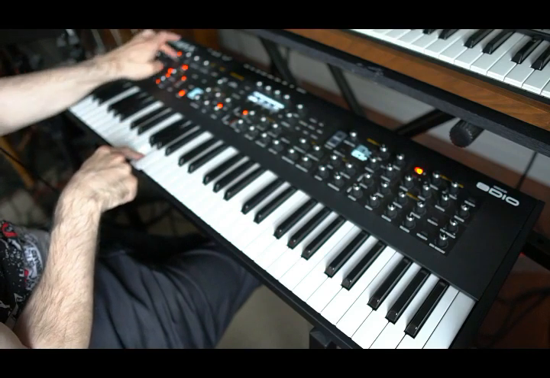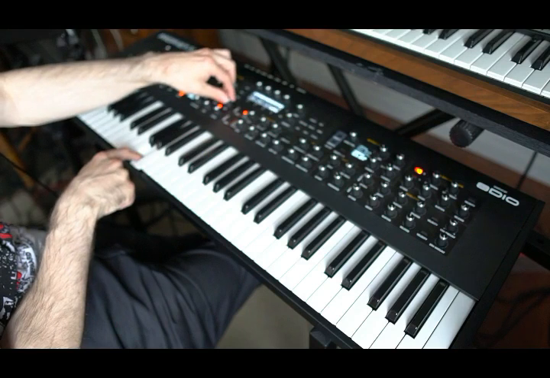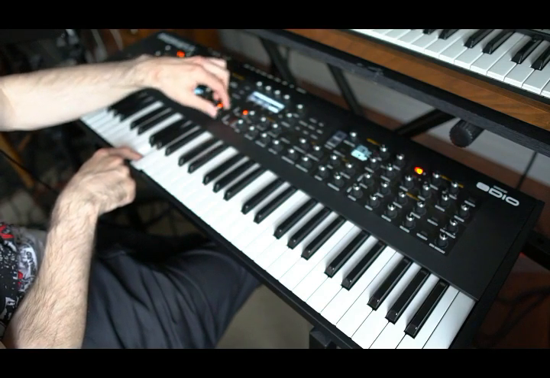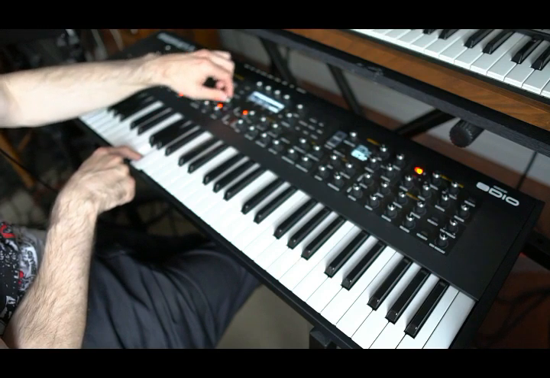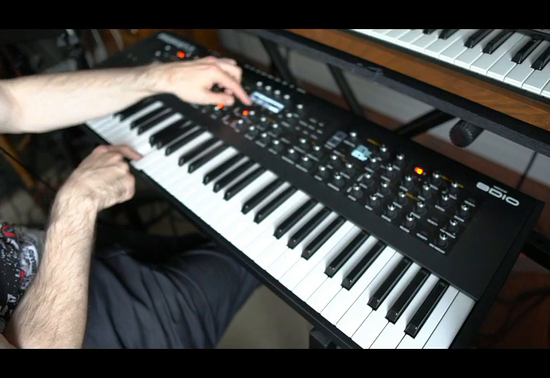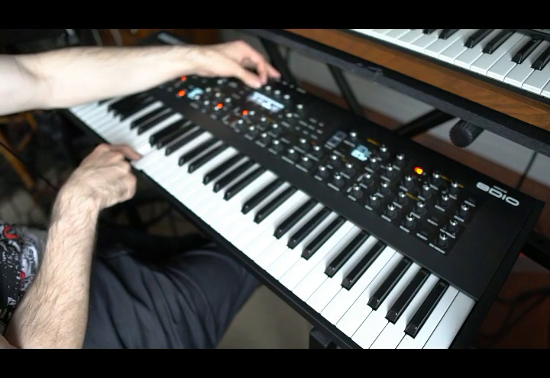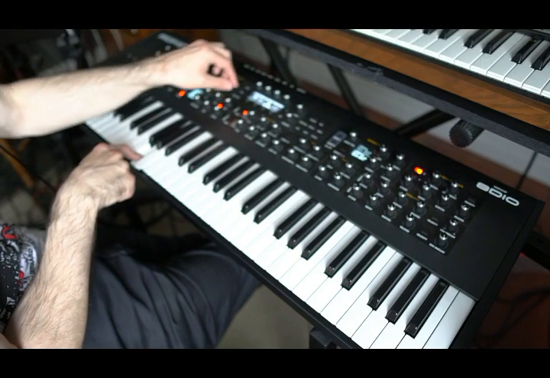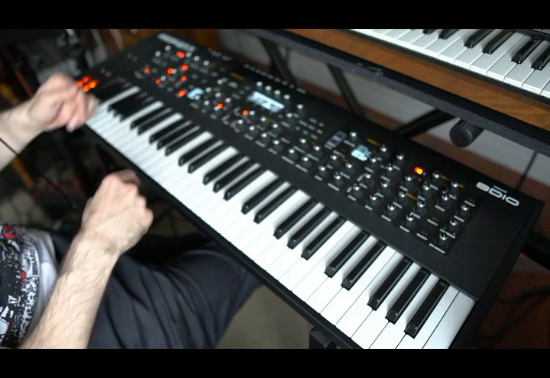So let's sample stretch that, and we'll change the loop size as well as where the loop takes place. You can get rid of that clicking with the crossfade. All right, perfect.